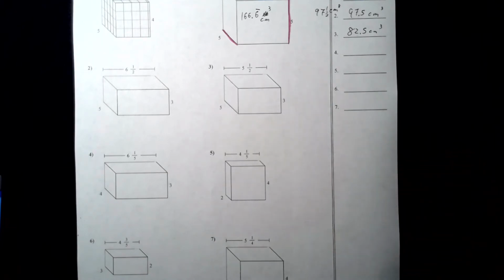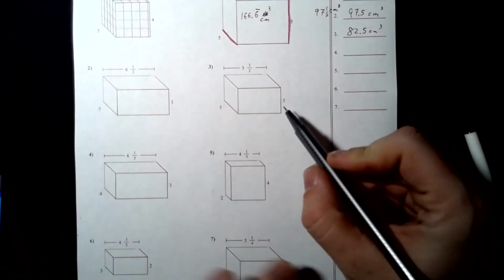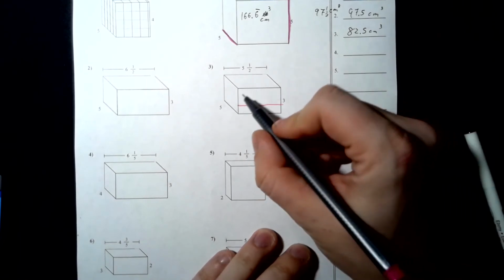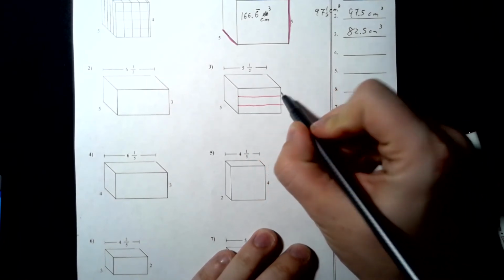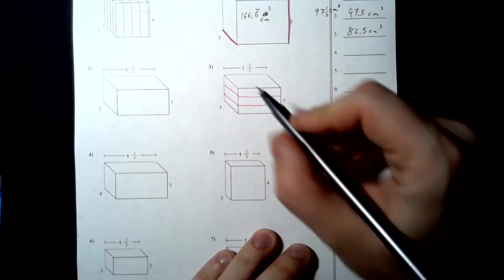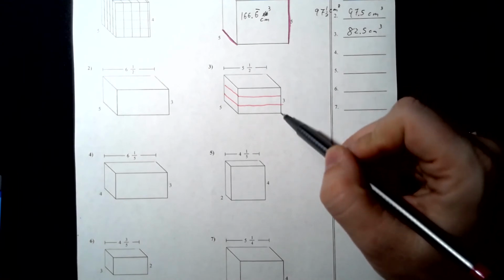For number 3, they wanted sections going as far as 3 tall, so we'll set this up. We need 3 cubes going up, and that wraps around. So there, we have 3 sections.